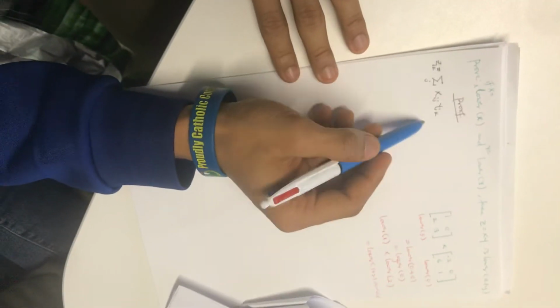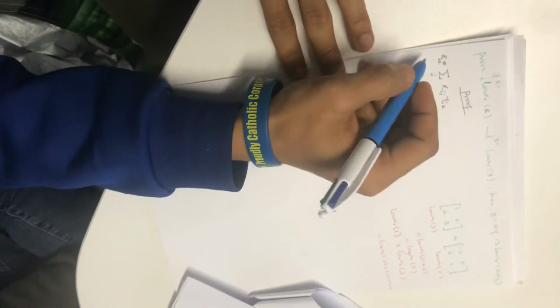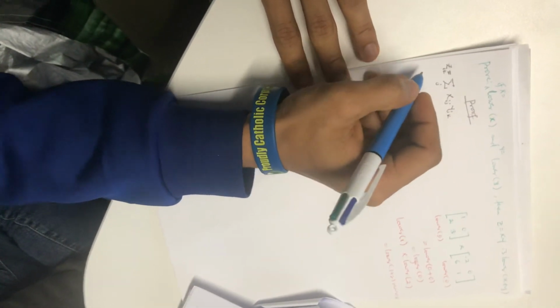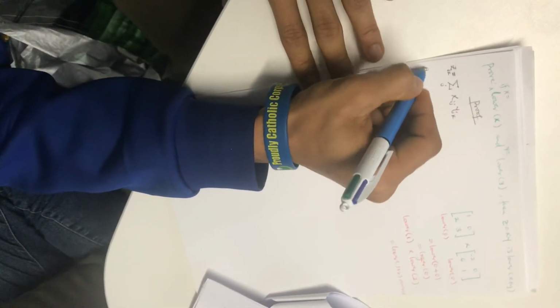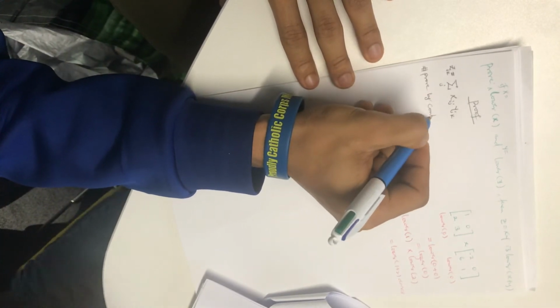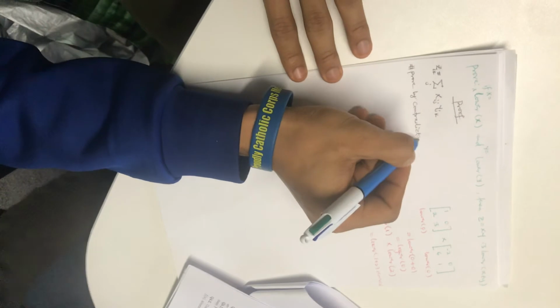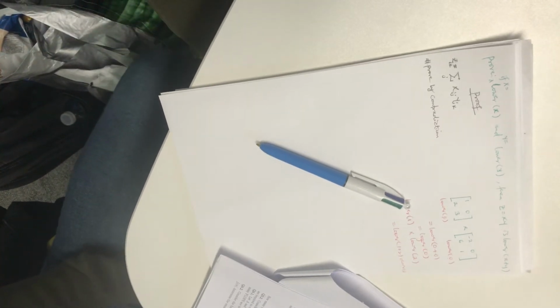So, by definition, what we want to do is prove by contradiction. Why contradiction? The idea of the contradiction is this. For instance, how can I contradict something? Let me give you an example here.